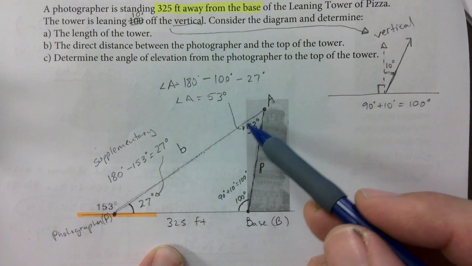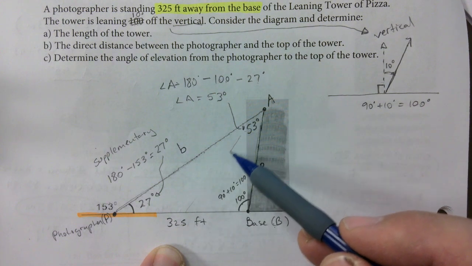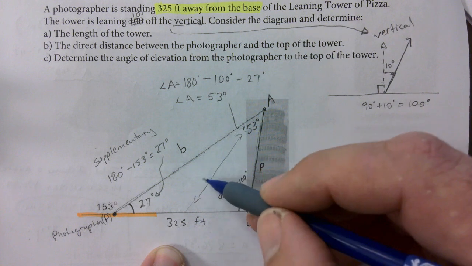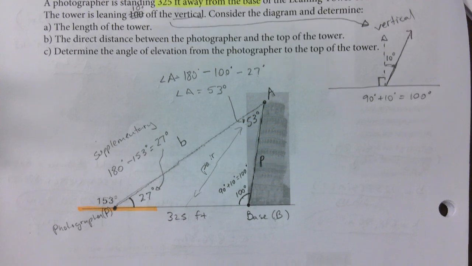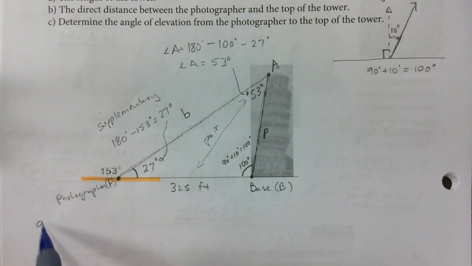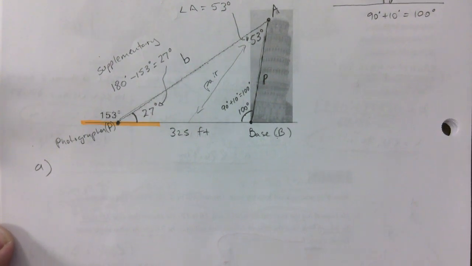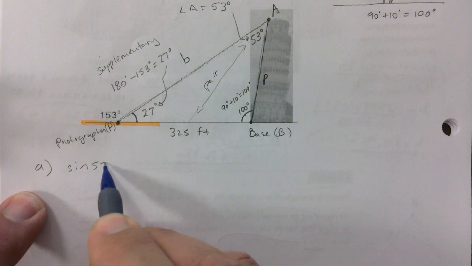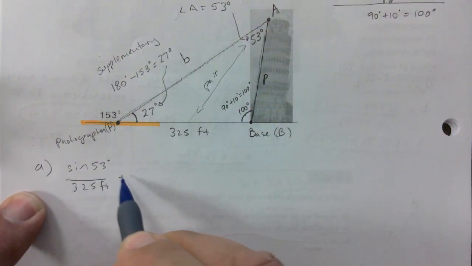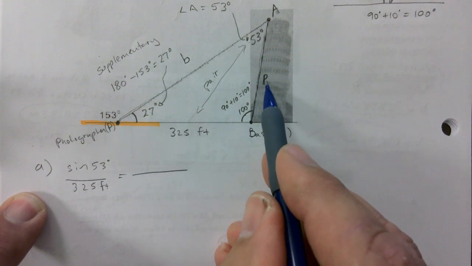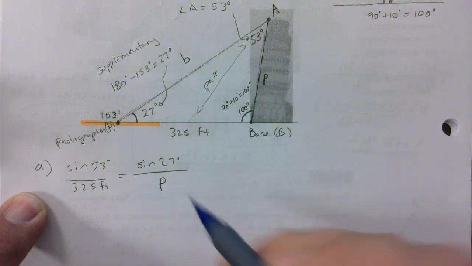And we have a pair. I don't want to make this too busy here, but I'll just do that pair. Now I can use the sine law to solve that. So for question A, we have sine of 53 over 325. And we want the length of the tower, so we have to use sine of 27 over side p.